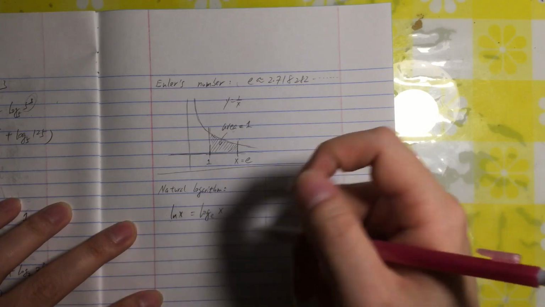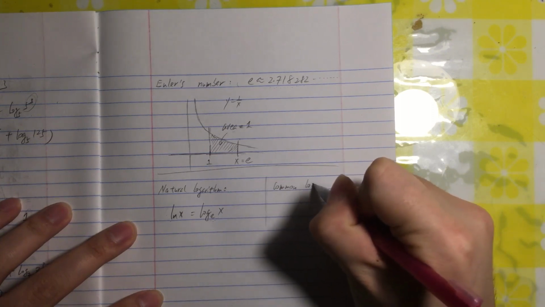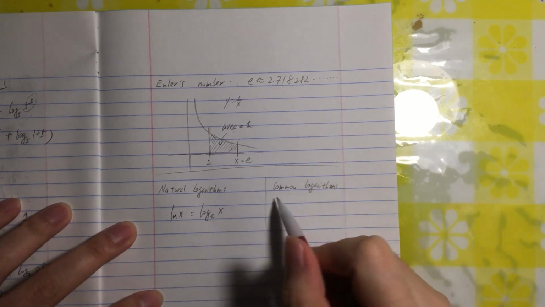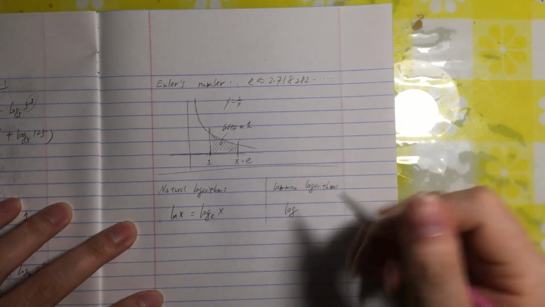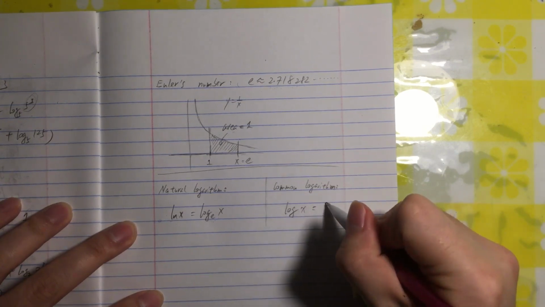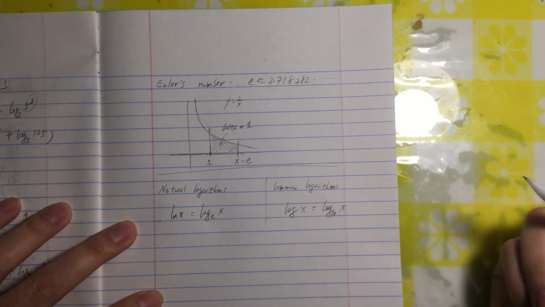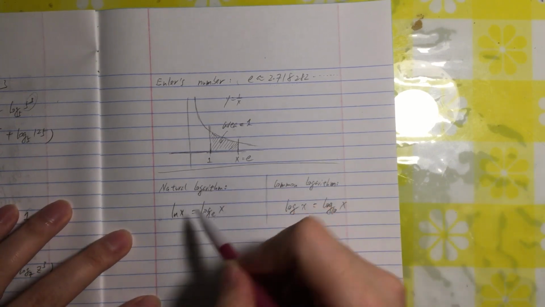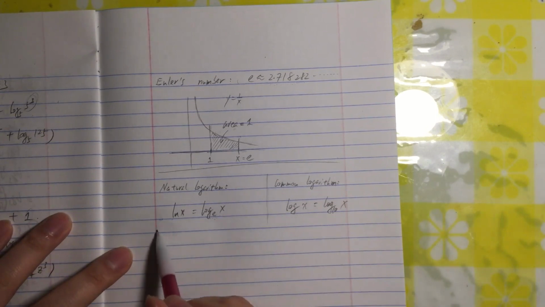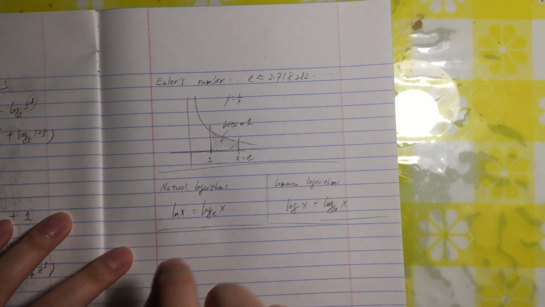Another special logarithm is called the common logarithm. For log of x, if there's no base, we assume the base is 10. That's called a common logarithm. If the base is e, that's called a natural logarithm, and we write it as ln of x. If there's no base, we assume the base is 10. Those are two special logarithms. And the natural logarithm is very, very useful in the future in your calculus class.